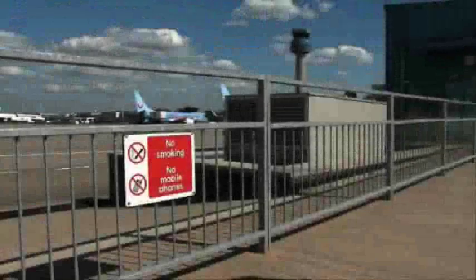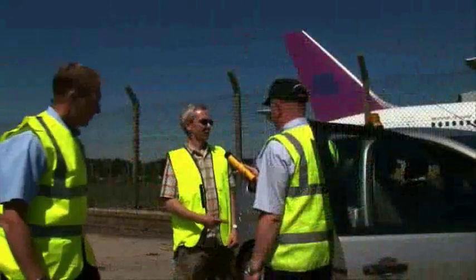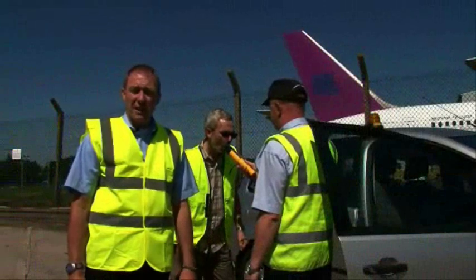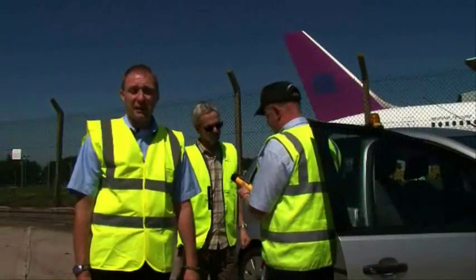Smoking is not permitted in any airport building or airside unless a designated area is provided. Mobile phones must not be used whilst driving or in a fueling zone. Laws relating to drink driving and drugs apply to all areas airside, and if you contravene these laws, you'll be denied airside access.